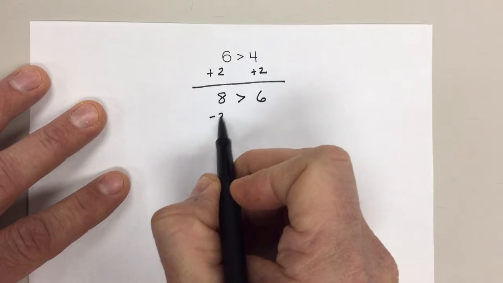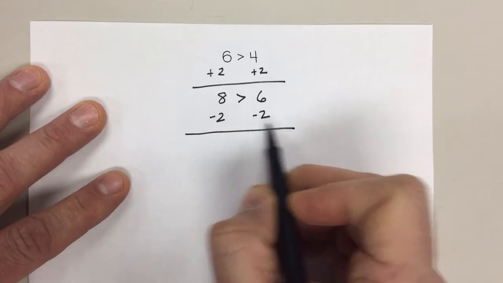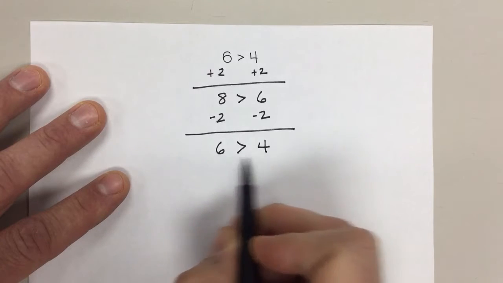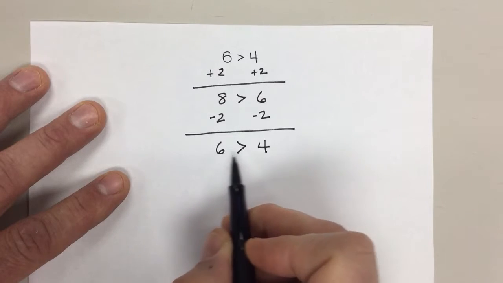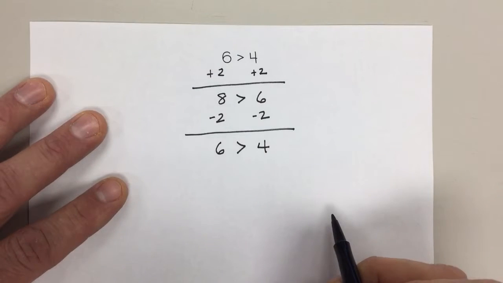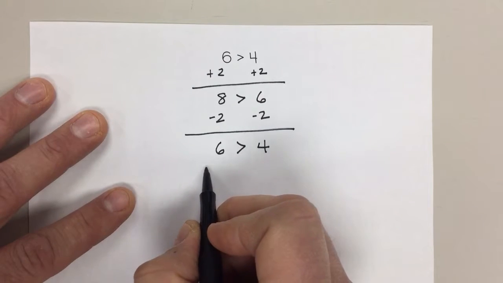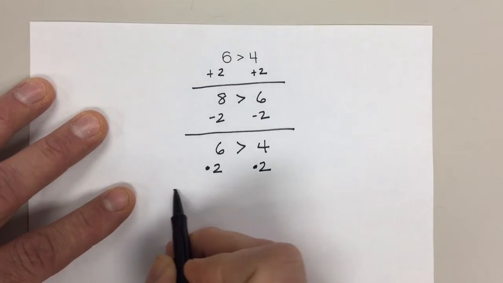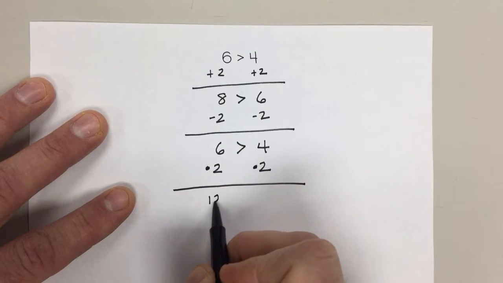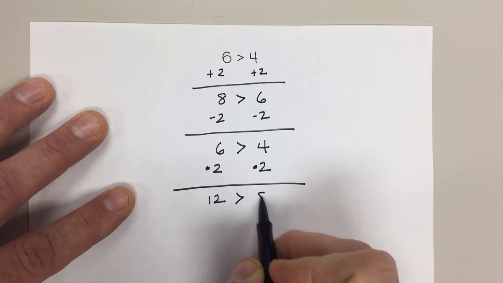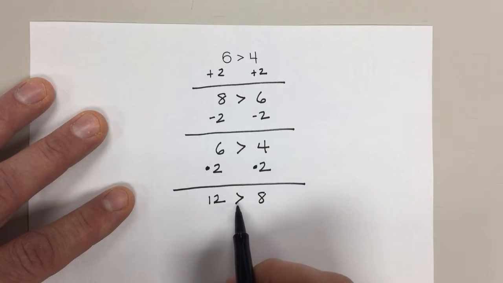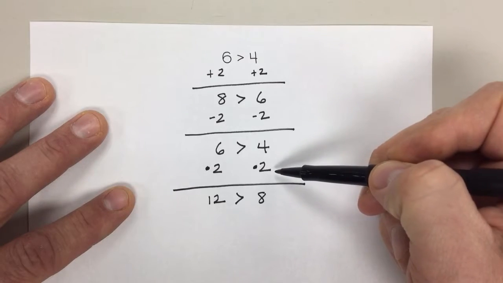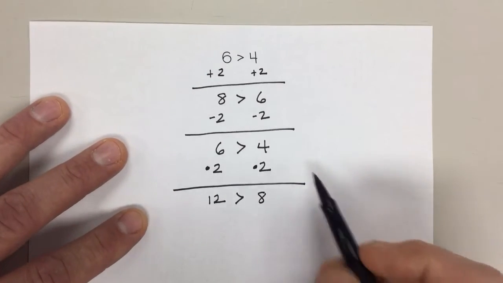The same thing is true about subtracting 2 from both sides. 8 minus 2 is back to 6. 6 minus 2 is back to 4. You'll notice this is still a true statement. 6 is greater than 4. This time I'm going to multiply both sides by 2. 6 times 2 is 12. 4 times 2 is 8. You'll notice 12 is greater than 8. So adding, subtracting, and multiplying by positive numbers does not change the direction of the sign.